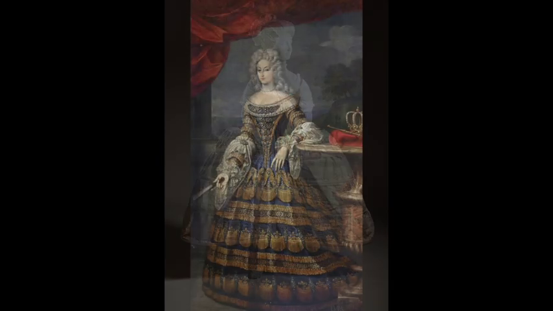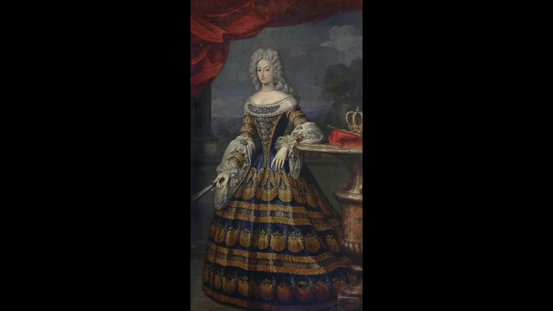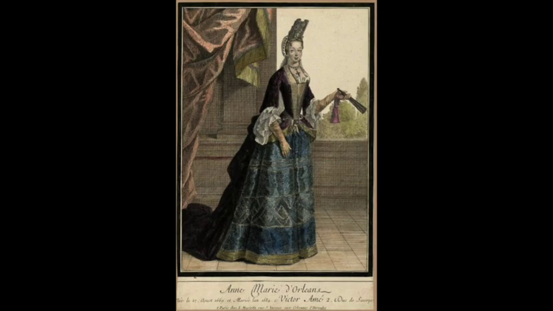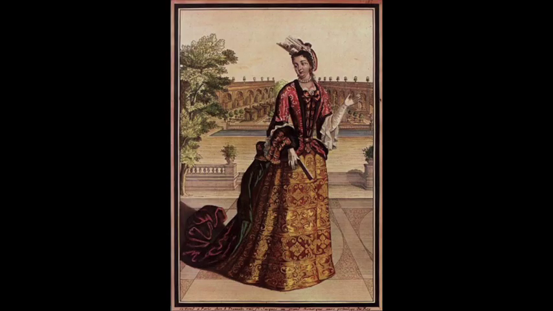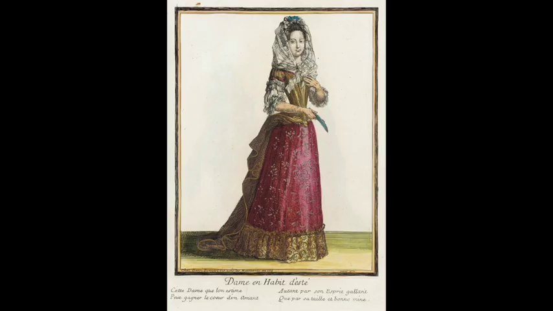Before that change, fashion for women took a radical shift in the late 1670s into a skirt straight in the front and heavily padded out in the back, often with a train. The hair was piled high, often decorated with combs or mantillas.